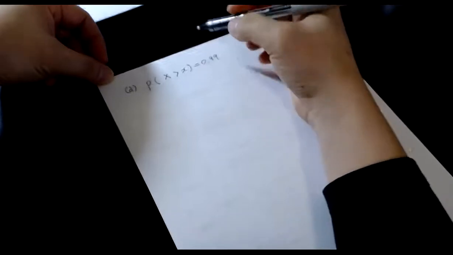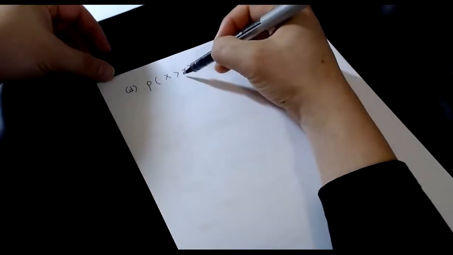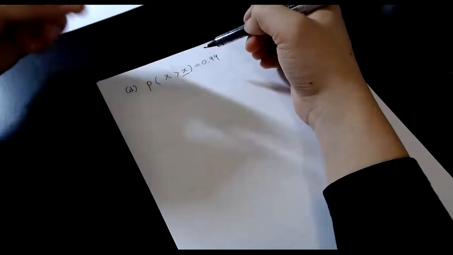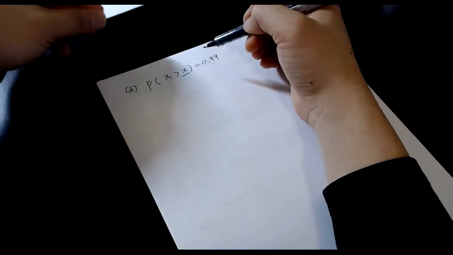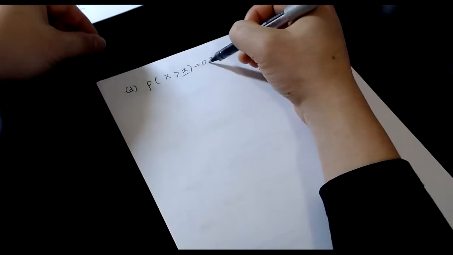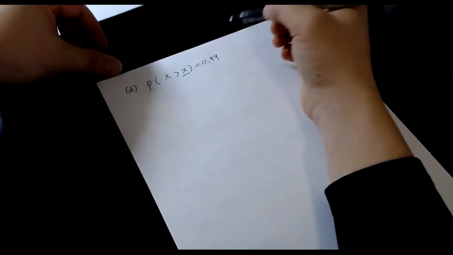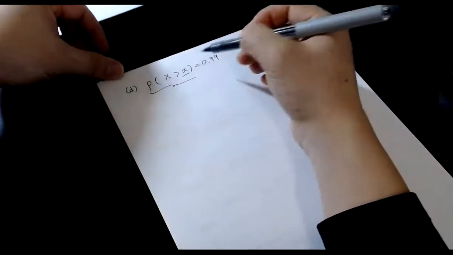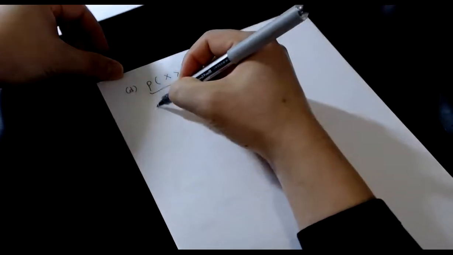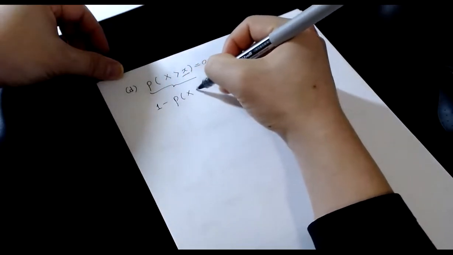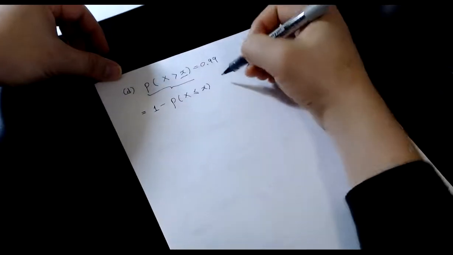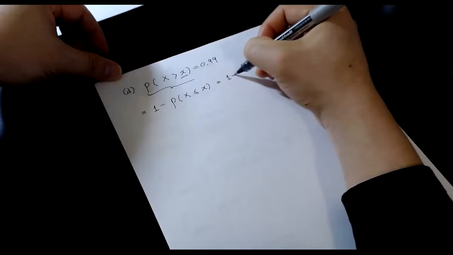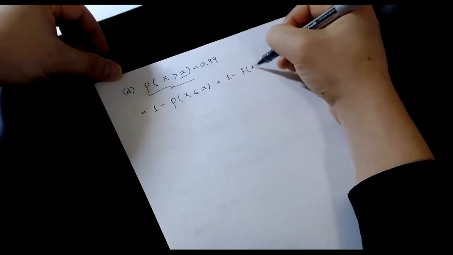Which means we have to find the time when the starter motor failure occurs where the probability is 0.99. This is equal to 1 minus the probability that X is less than or equal to x, so that is 1 minus F of x.